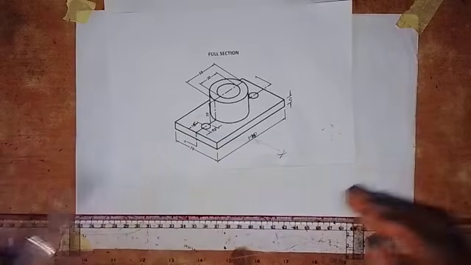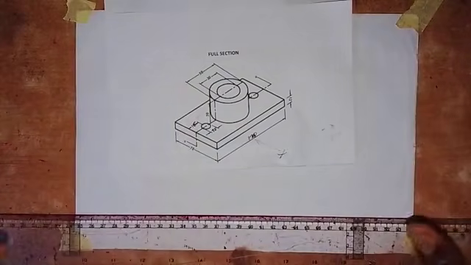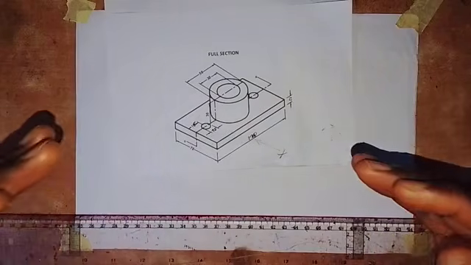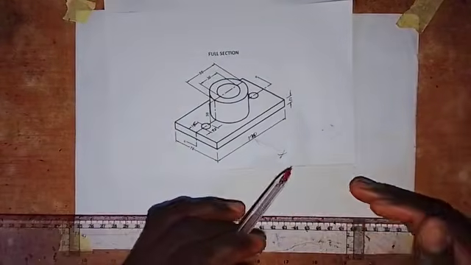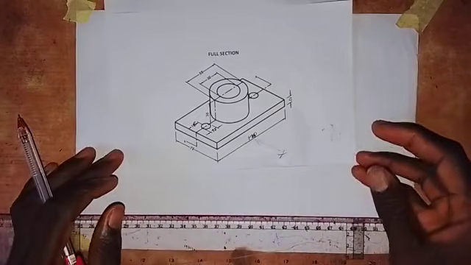We are going to be looking at how we can draw the orthographic views in first angle projection. Then when we are done with that, we now work on the sectional view of this object. That is the full section, so we produce it somewhere around here. So let's start and see how the construction can be done.